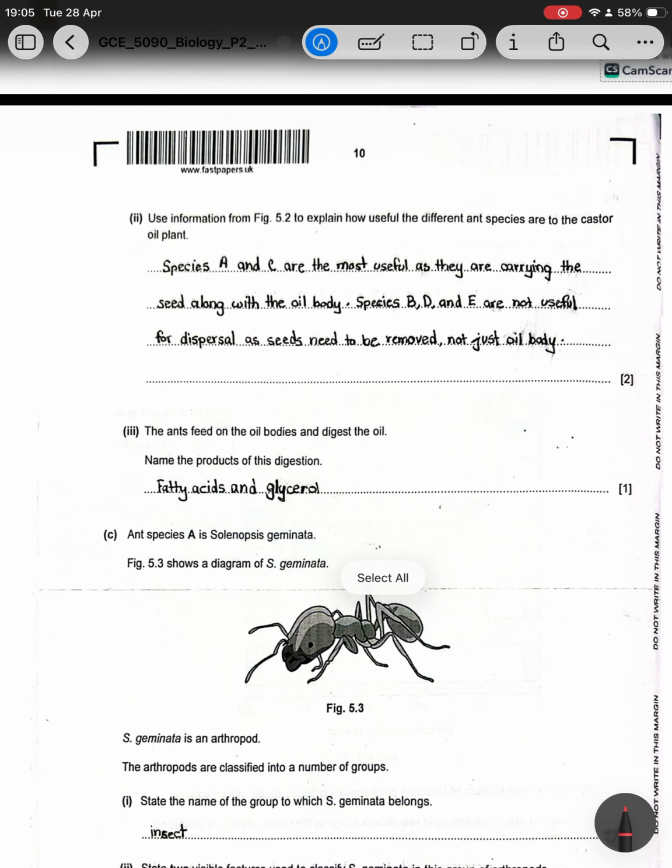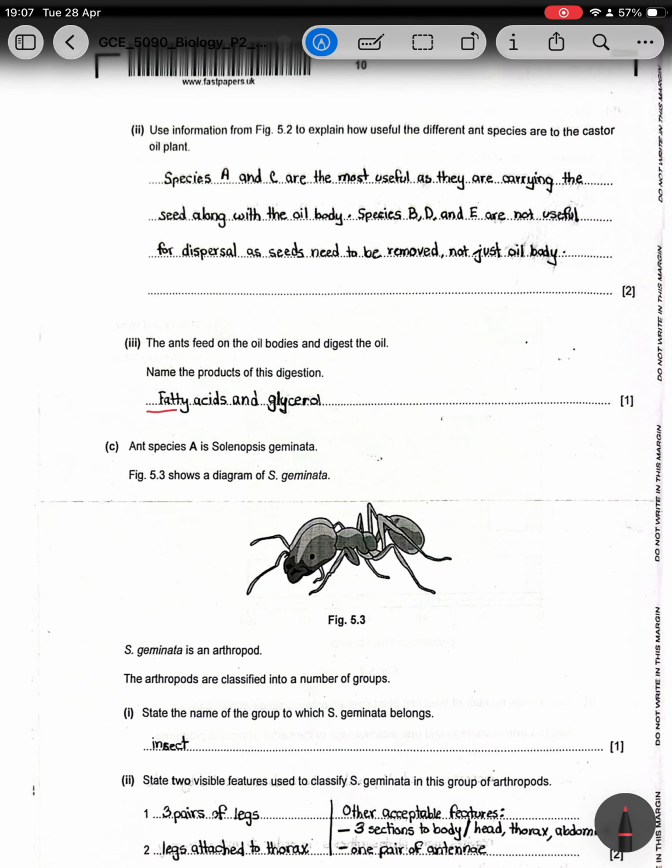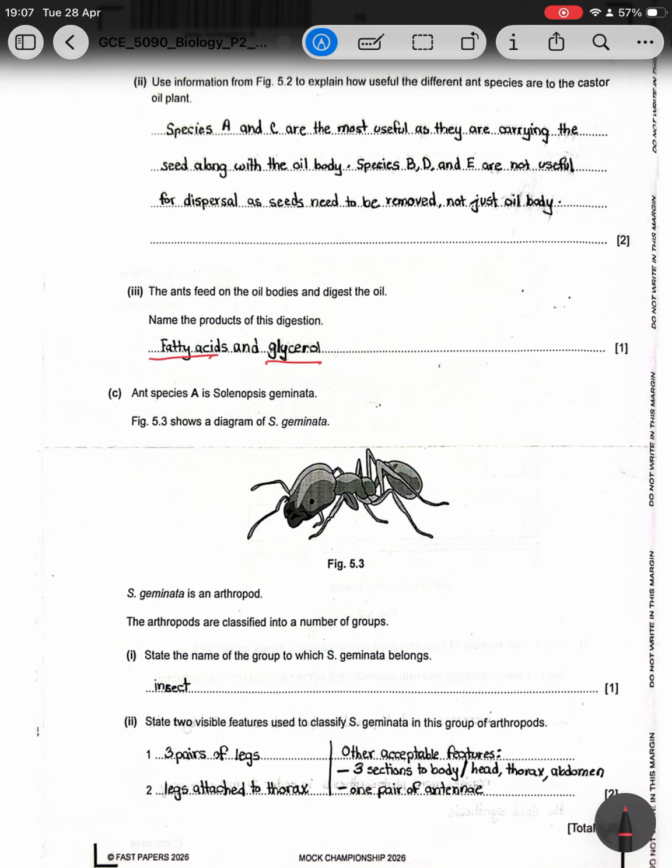3. The ants feed on the oil bodies and digest the oil. Name the products of this digestion. So, we take oil as fat, and fat is broken down into fatty acids and glycerol. So this is all for this answer. And then in C, ant species A is Solenopsis geminata. Figure 5.3 shows a diagram of S. geminata. So this is an arthropod.